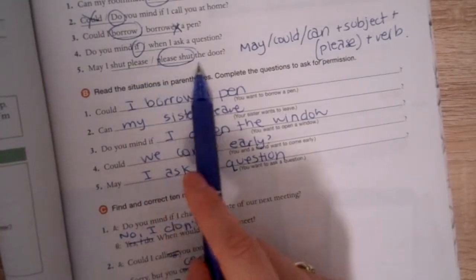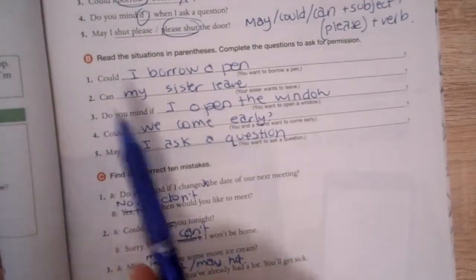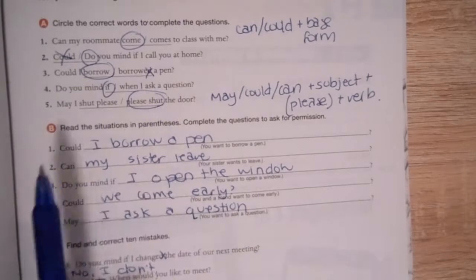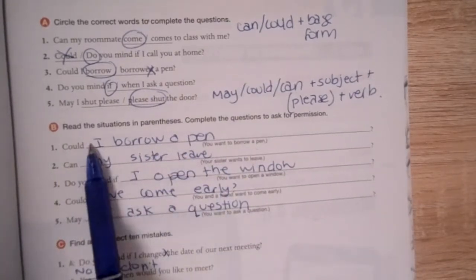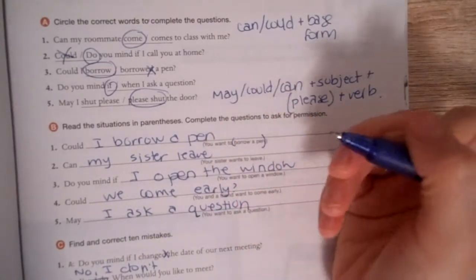And then, where am I? Okay, and then part B. Read the situations in parentheses, complete the questions to ask for permission. Could I borrow a pen? So you want to borrow a pen. So how do you ask? Could I borrow a pen?